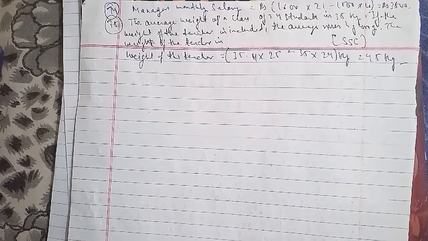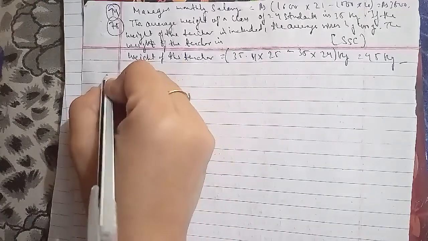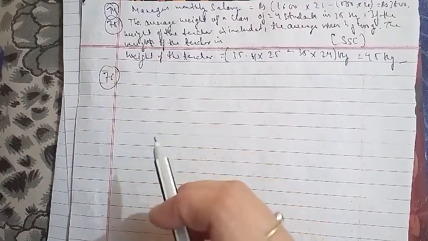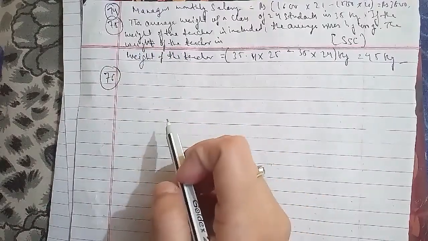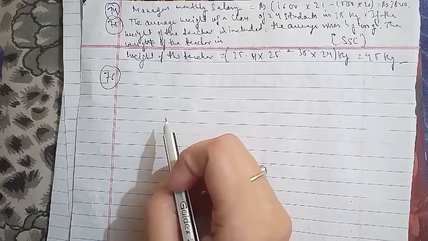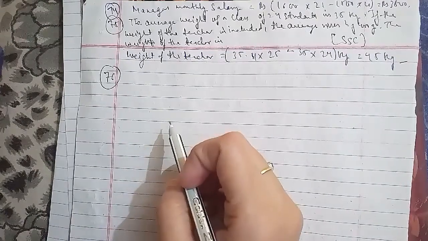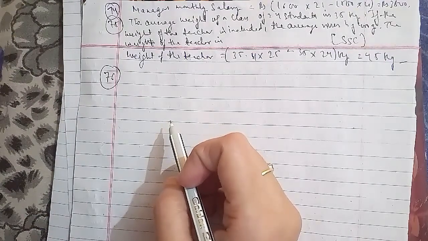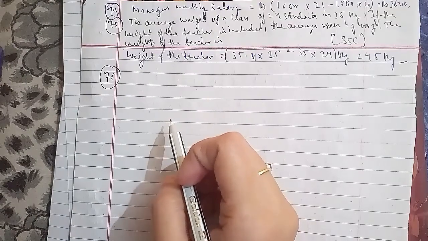The question we have here: the average age of the mother and her 6 children is 12 years, which is reduced by 5 years if the age of the mother is excluded. How old is the mother? The options are 40 years, 42 years, 48 years and 50 years. Let's find the solution for this.